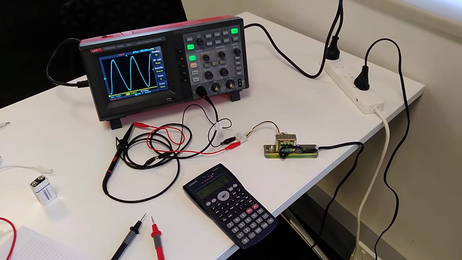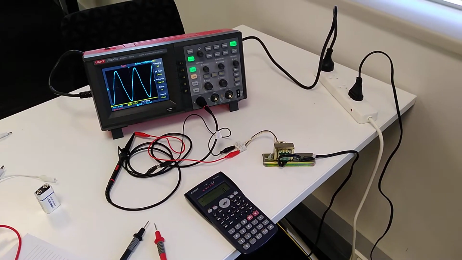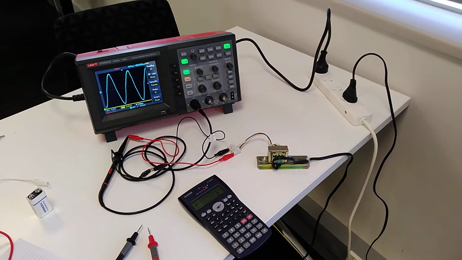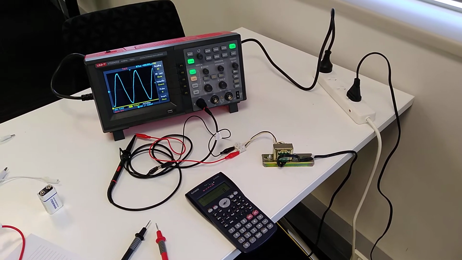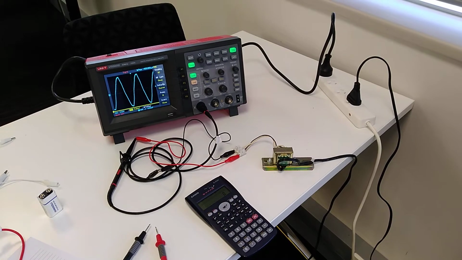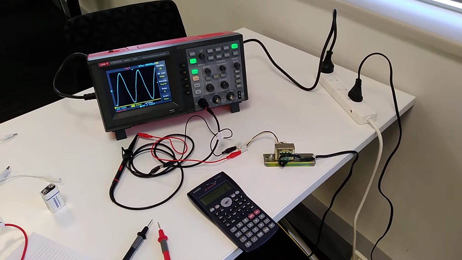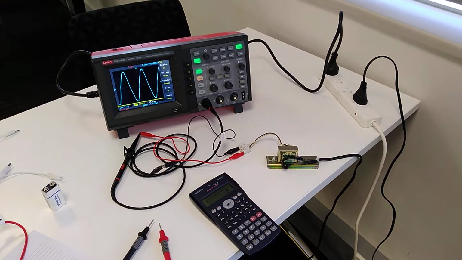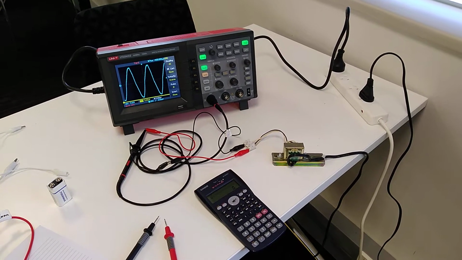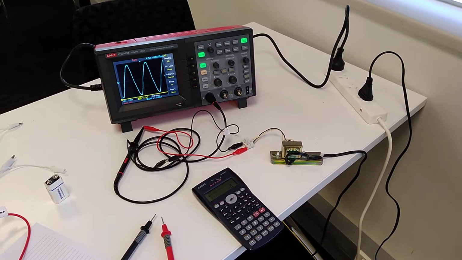I've got an oscilloscope here and I'm just doing a comparison of the peak values on an AC waveform from the mains, and then comparing that to the RMS, or root mean squared, value of that waveform.